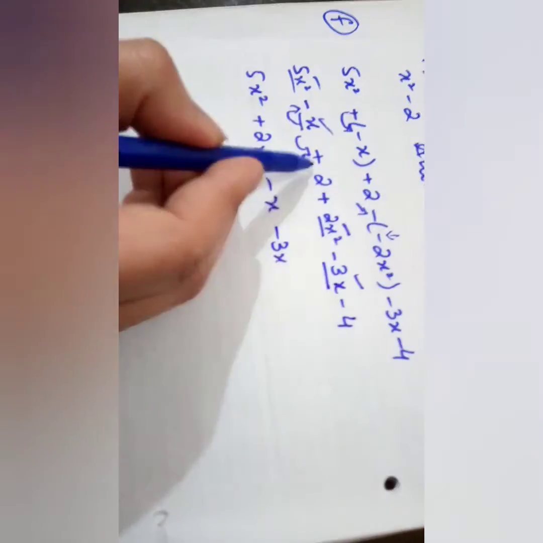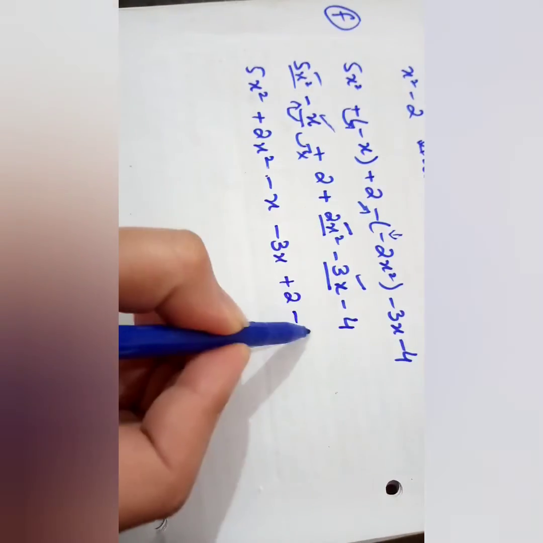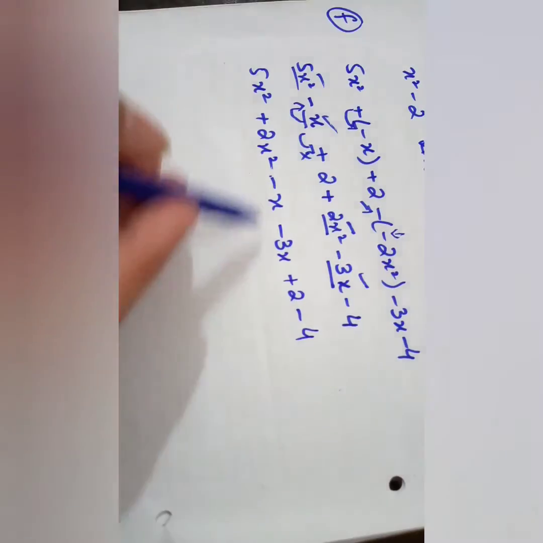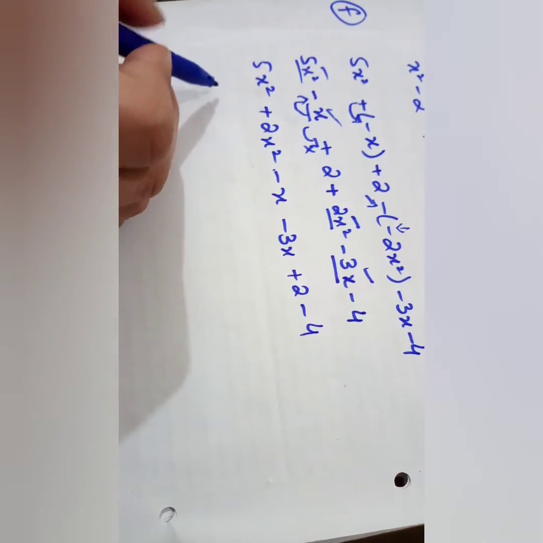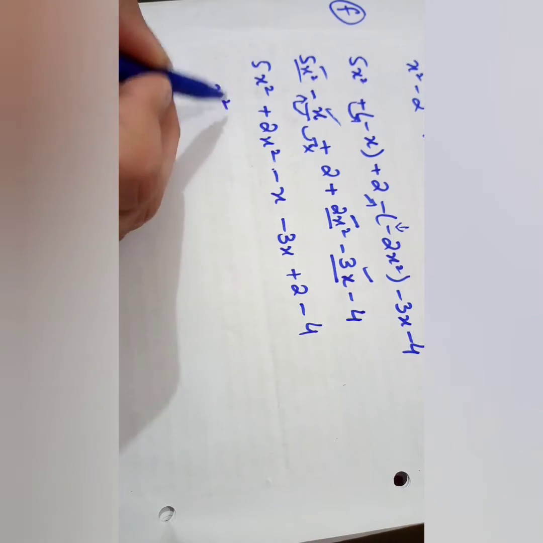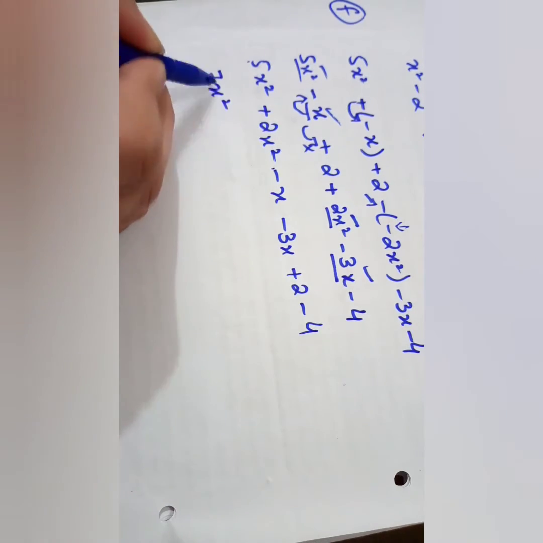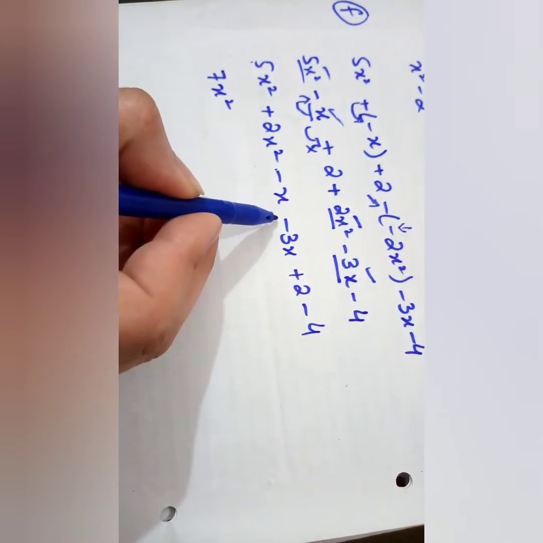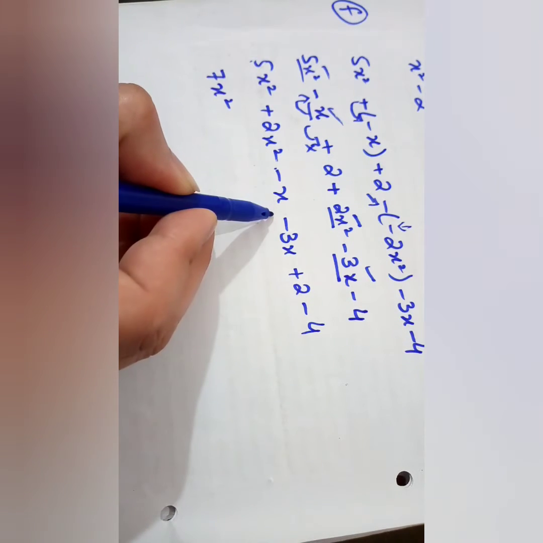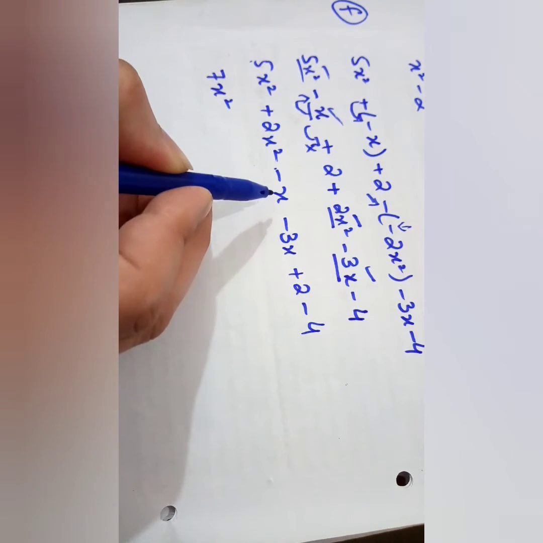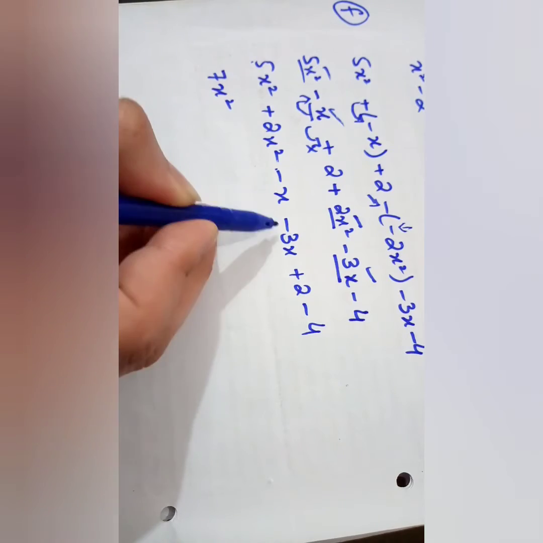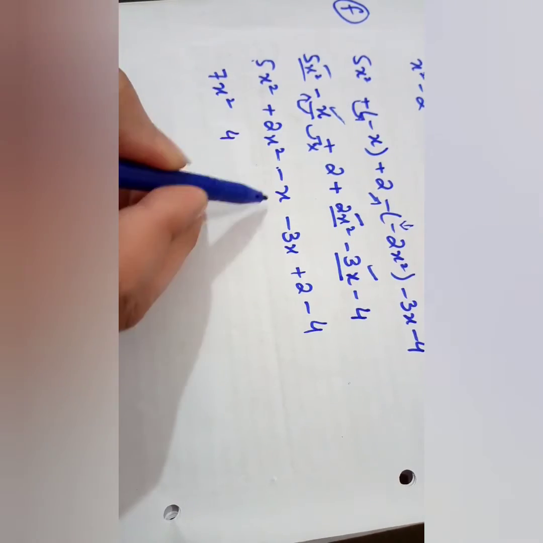Now what is left behind? Plus 2 minus 4, the constants. Now you arrange this expression. Solve the expression now. X square: 5 plus 2, 7. Minus minus. Again both terms have the same sign. Whenever both terms have the same sign, we add the terms. 3 plus 1, 4.